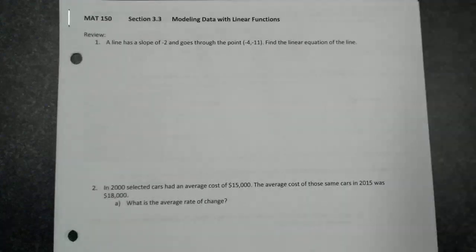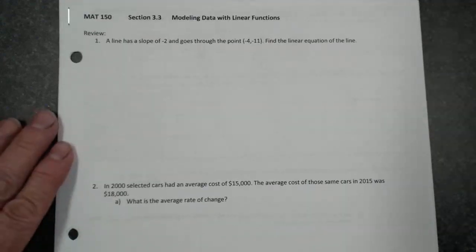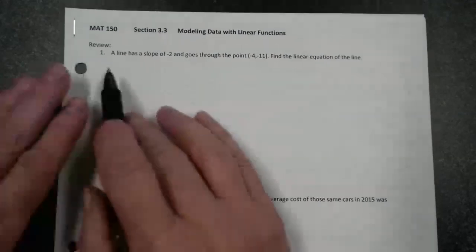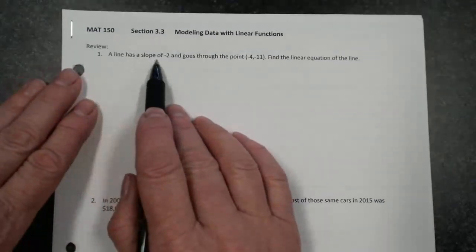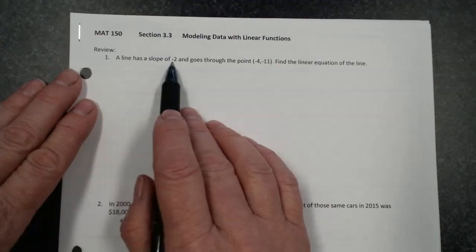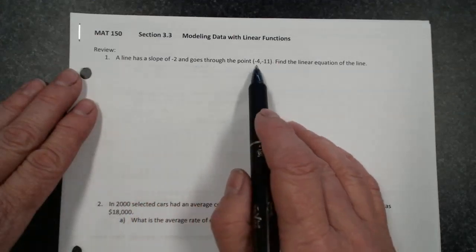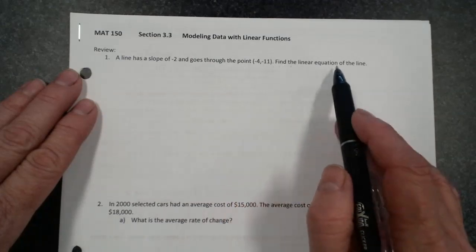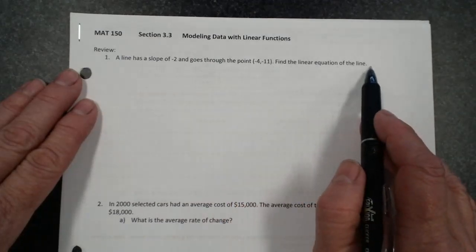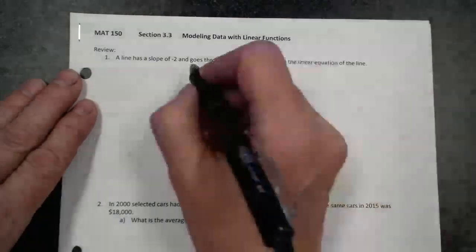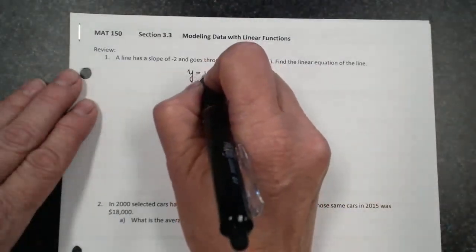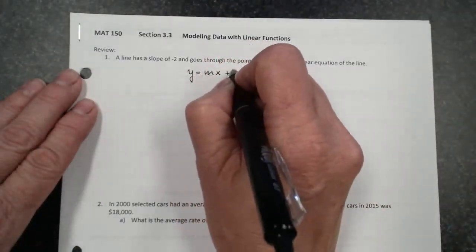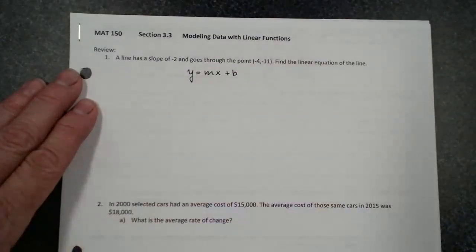Okay, so we will start with the review. A line has a slope of -2 and goes through the point (-4, -11). Find the linear equation of the line. We always have to start with the equation y equals mx plus b, right?